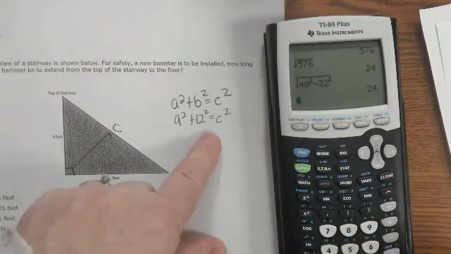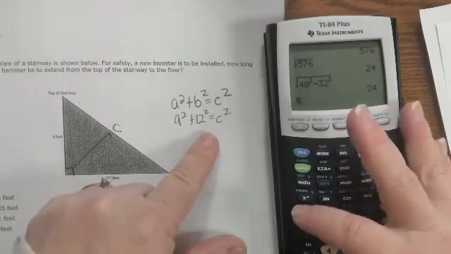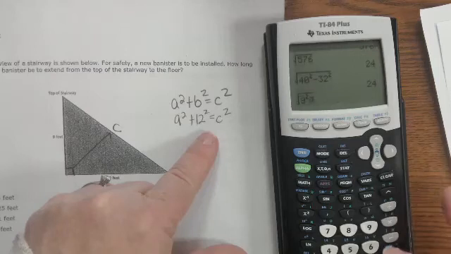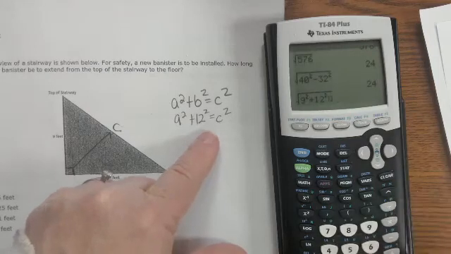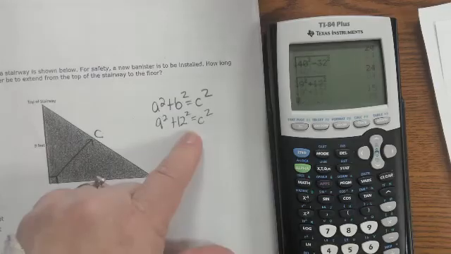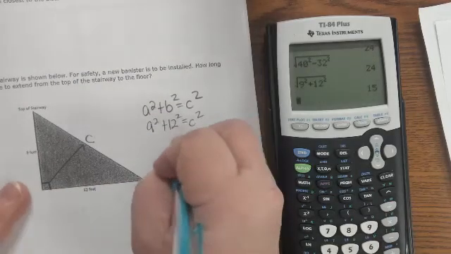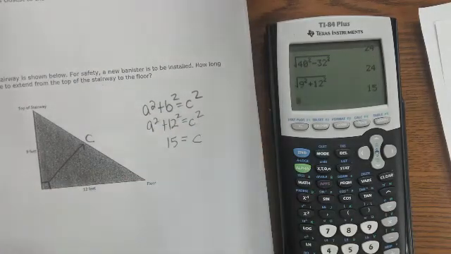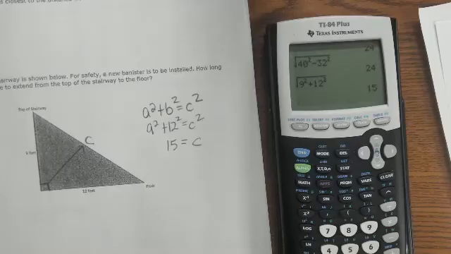This is where all you would do then, you can either work it all the way out, or second square root, 9 squared plus 12 squared. Get out from underneath the radical sign and hit enter, and I've got C is equal to 15. Okay, so obviously F is my answer.